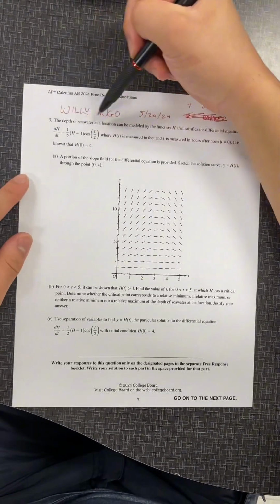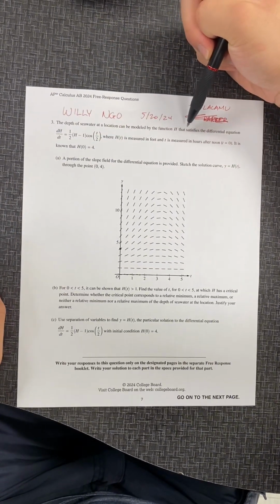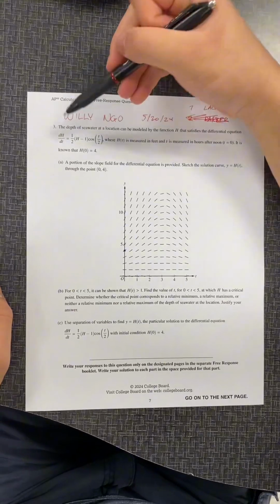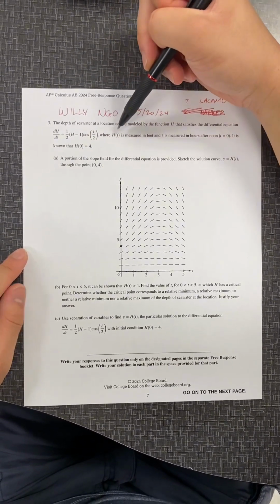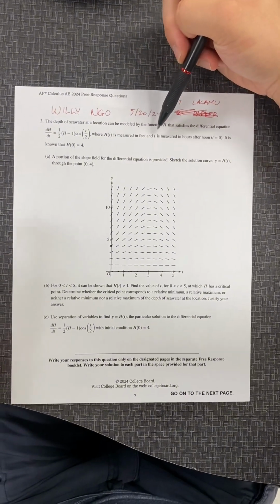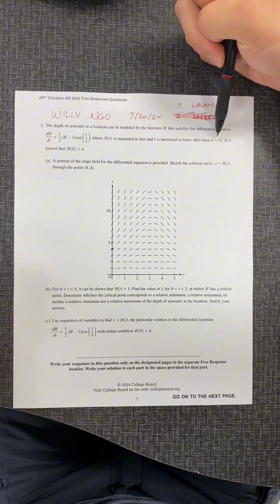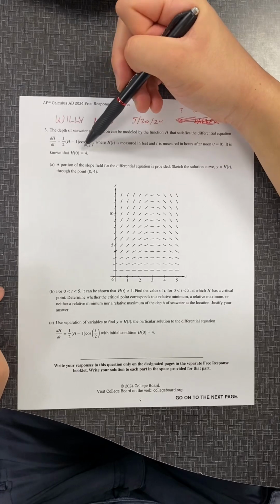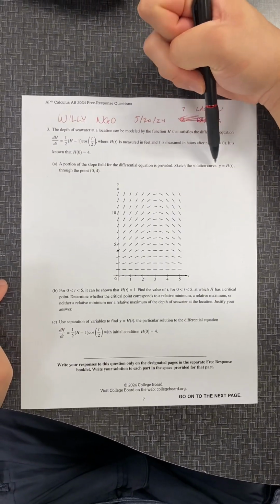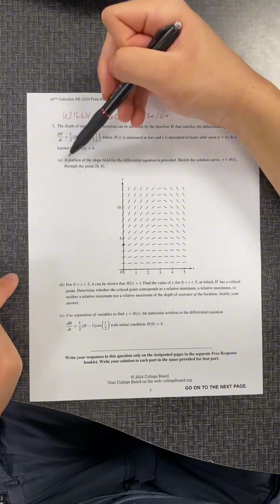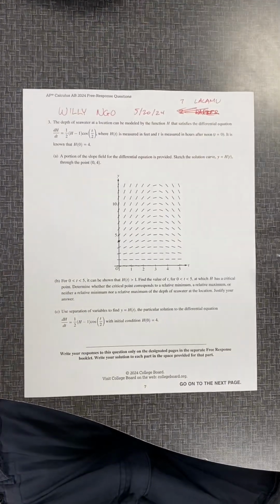Hi, Miss Lekbu. For my calculus final, I'm going to go over the third FRQ. The depth of seawater at a location can be modeled by a function h that satisfies the differential equation dh/dt = 1/2 (h - 1) cos(t/2), where h(t) is measured in feet and t is measured in hours. After noon, t equals 0. It is known that h(0) equals 4. A portion of the slope field for the differential equation is provided. Sketch the solution curve y = h(t) through the point (0, 4).